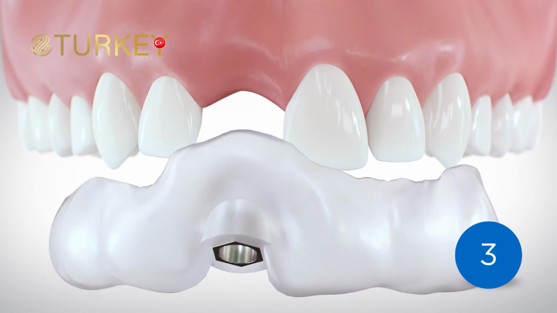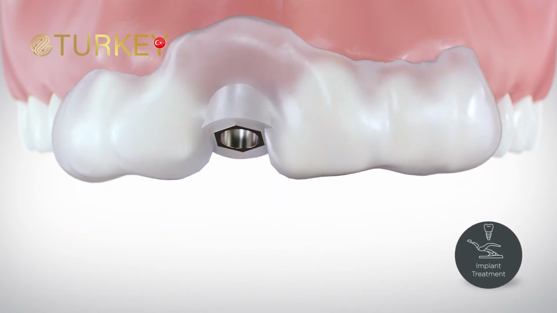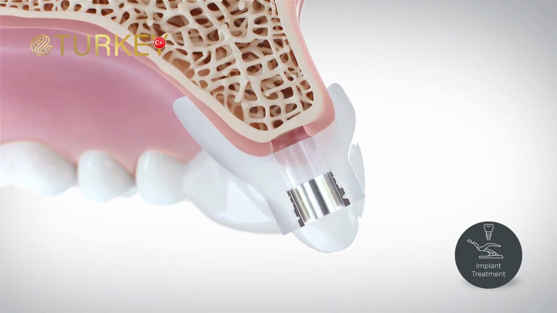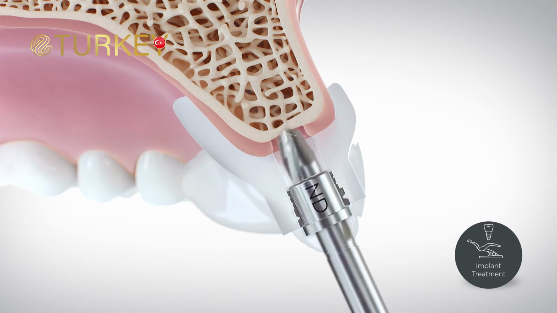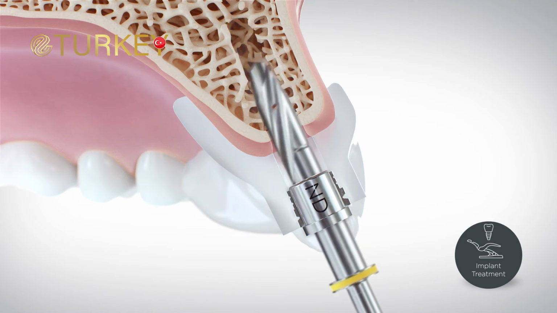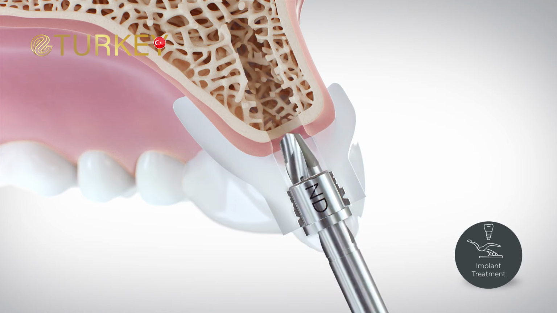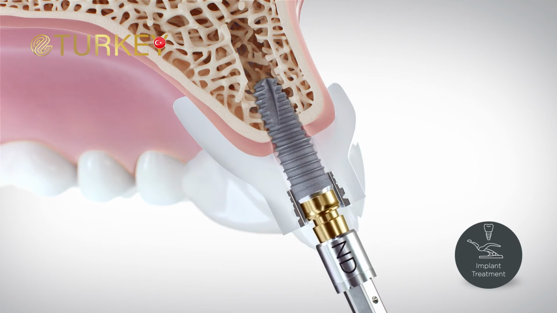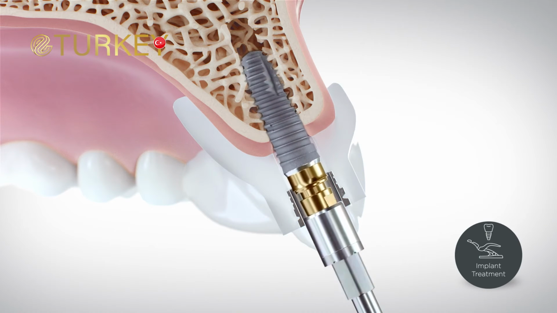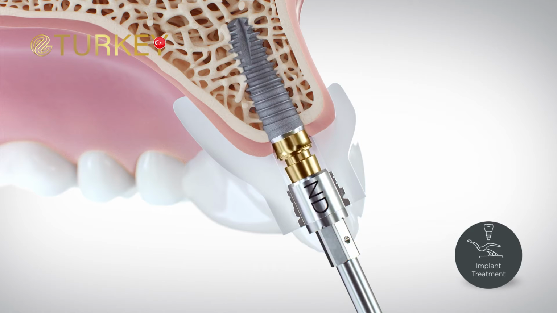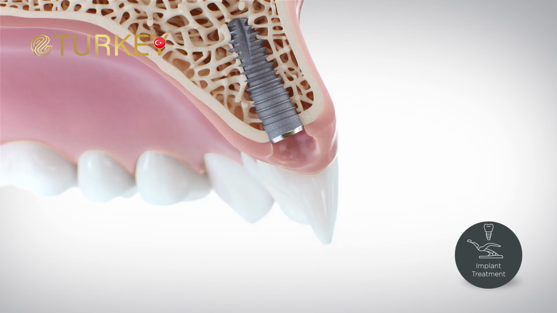During Step 3, the surgical guide is attached to your teeth. The bone is prepared for the implant. And the implant is inserted in position exactly as planned. A temporary abutment and a temporary crown are put in place.